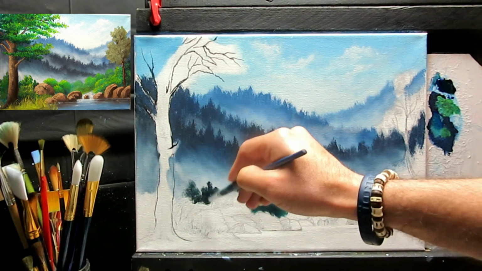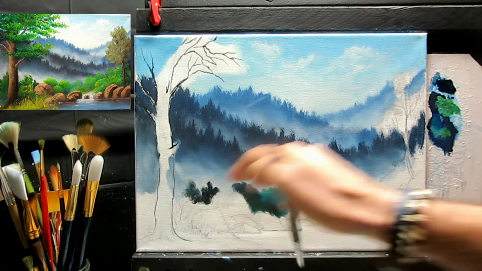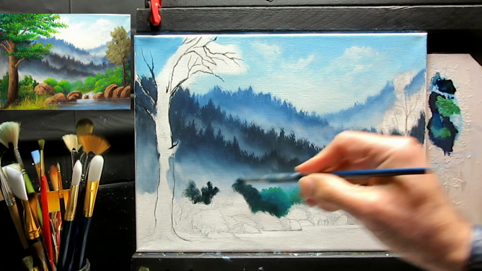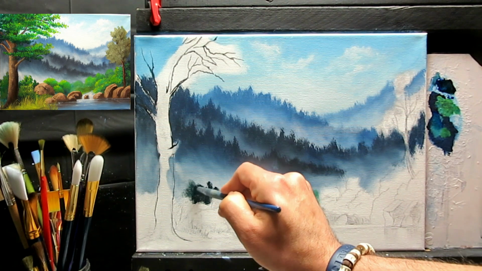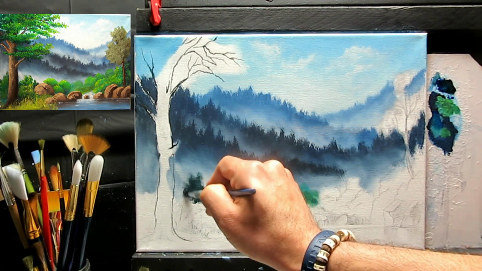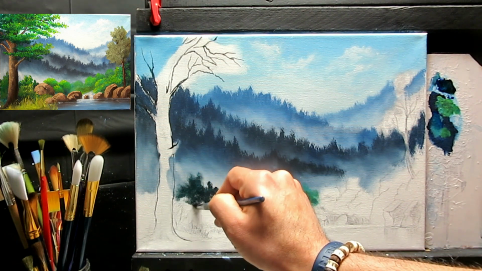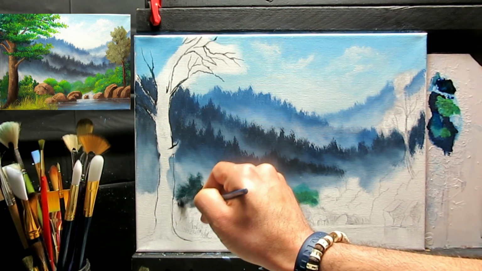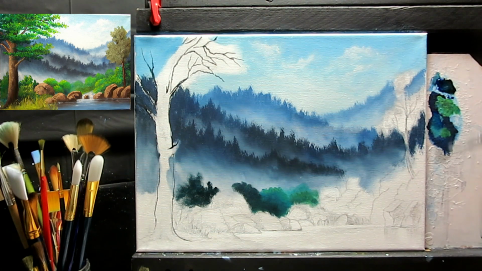Now these are in the foreground, relatively. So later on we're going to go ahead and create some details with a liner brush. Just apply some background color for them. This will serve as, let's think about underpainting, for example.